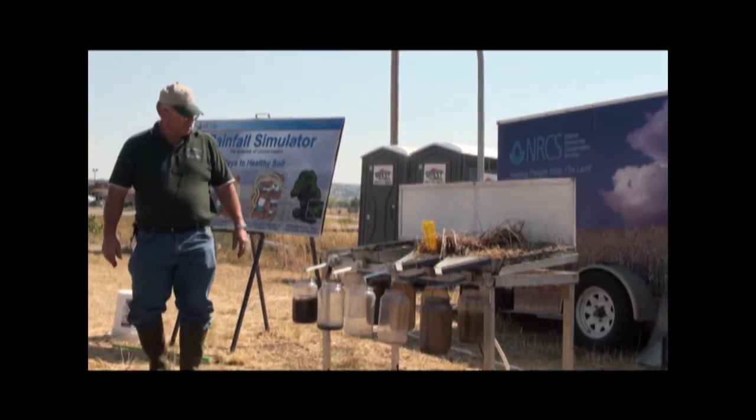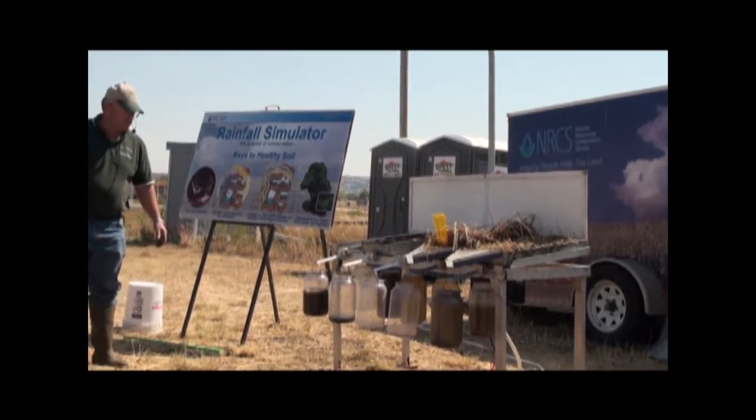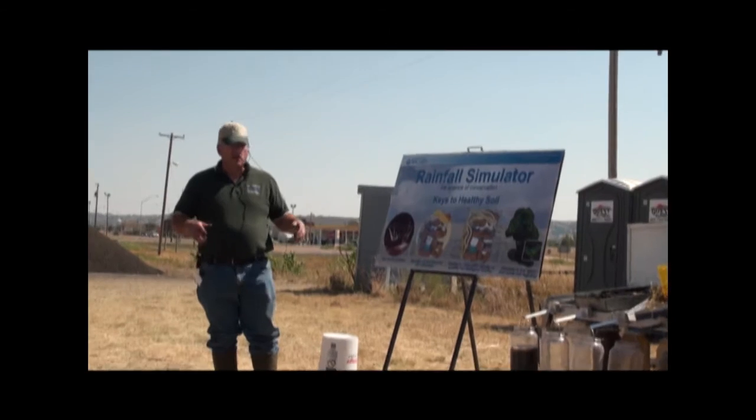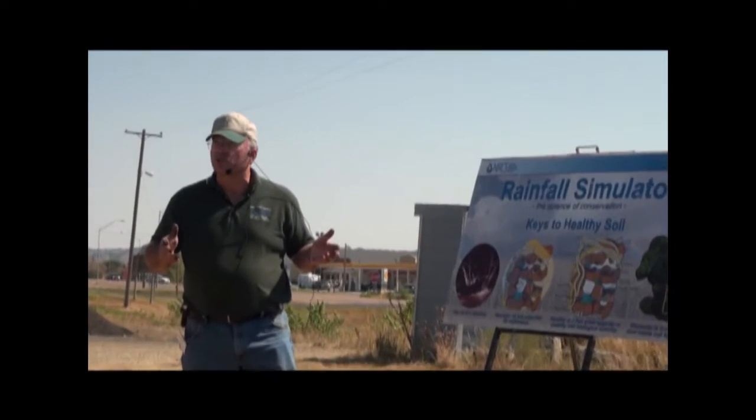So anyway, I really like doing this demonstration just because frankly we can get across some really good concepts associated with water movement, hydrologic conductivity through soils, sedimentation in a fairly short period of time.